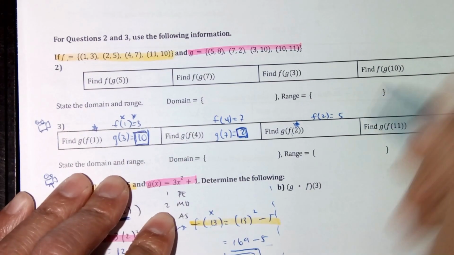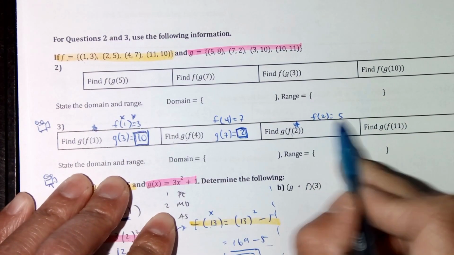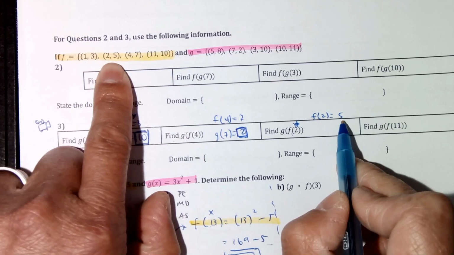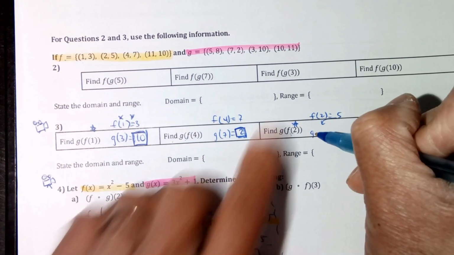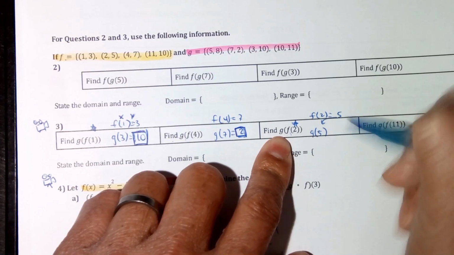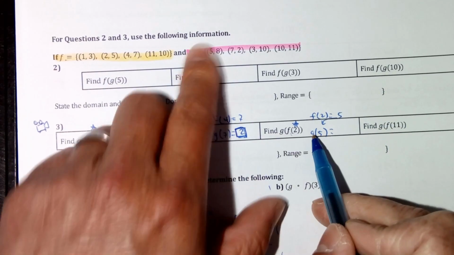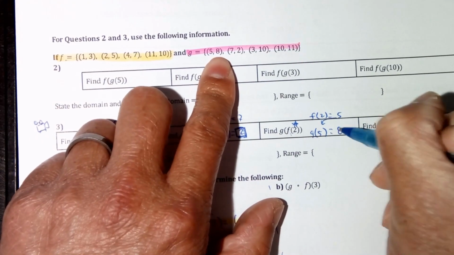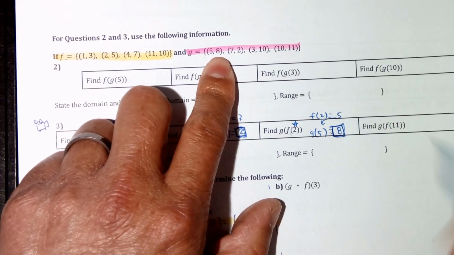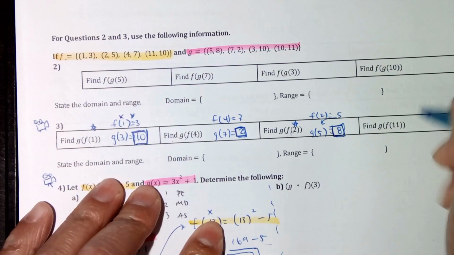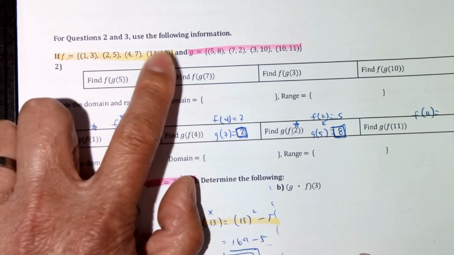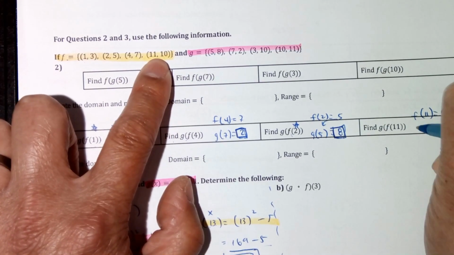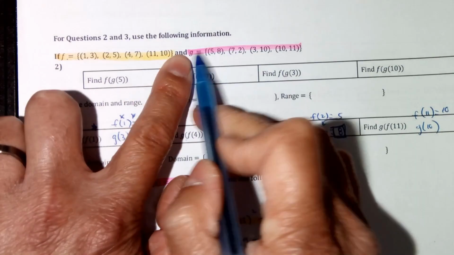Remember, this is an ordered pair, (2, 5), but you can see right there that 5 now becomes the input for g. So g of 5, that is pink, and I have 8. And the last one, f of 11. There it is. That's 10. So g of 10 becomes 11.